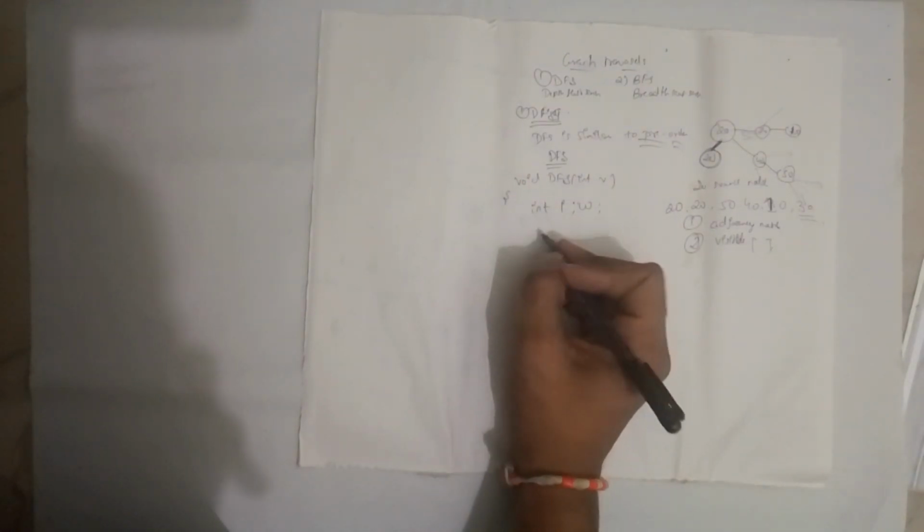These two are requirements for writing the function, int i and w. First, as it is pre-order, the root node is set to visited 1, and it needs to be printed.